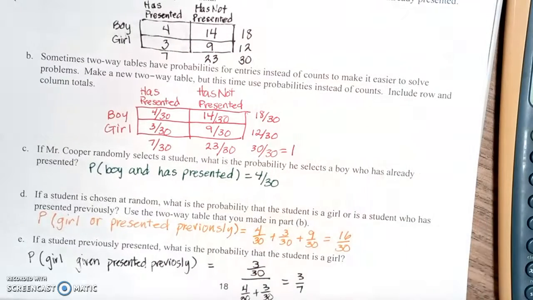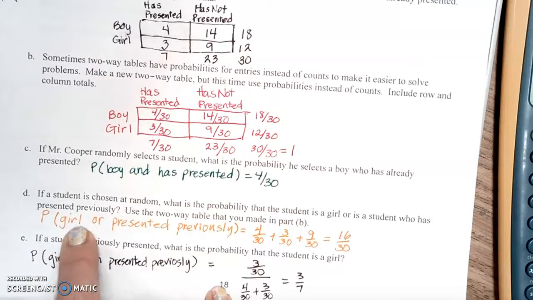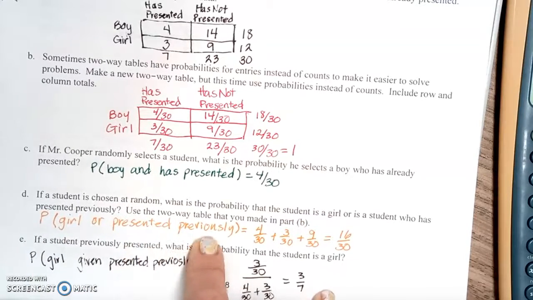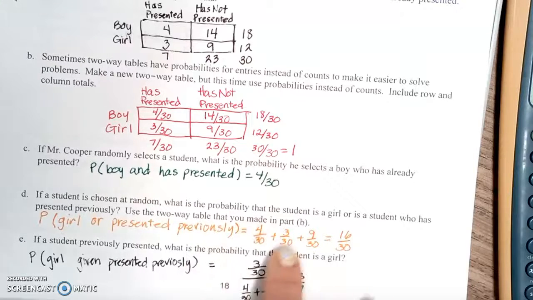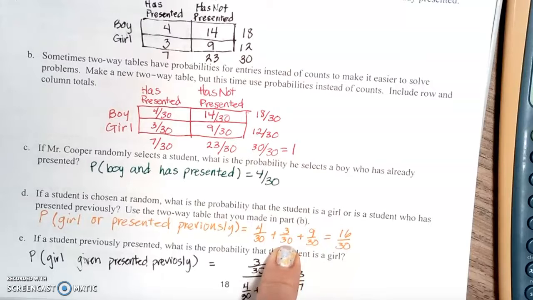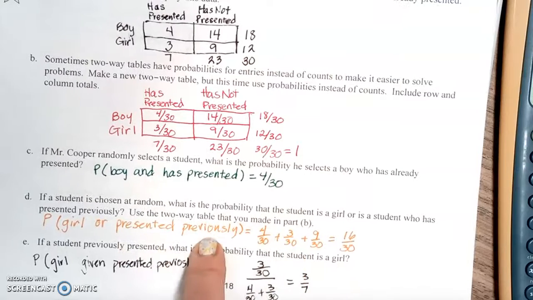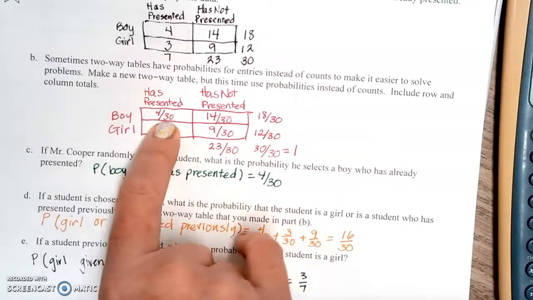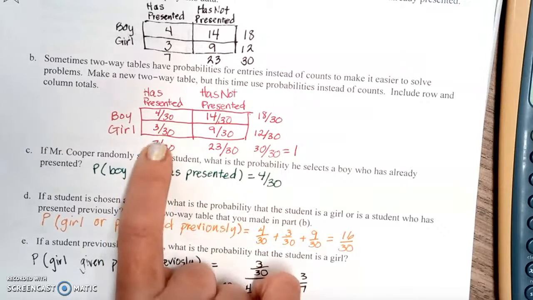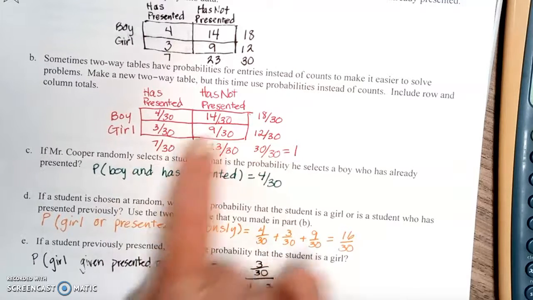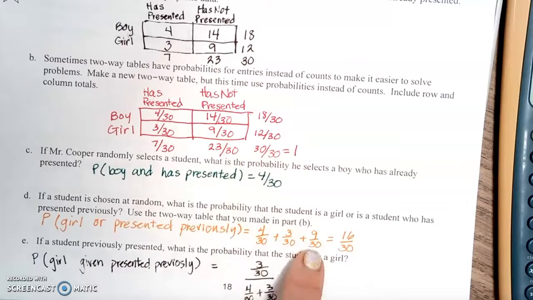Part D says if the student is chosen at random, what is the probability that the student is a girl or a student who has presented previously? So we want the probability of a girl or has presented previously. So if it's a girl, it's going to be the 9 out of 30, which is right there, and has presented already. So these students have presented already, and 4, 3, 7.